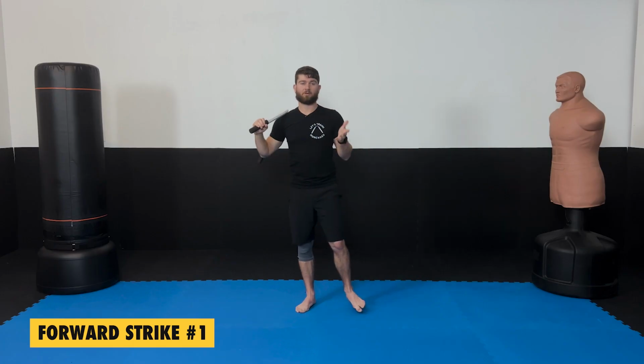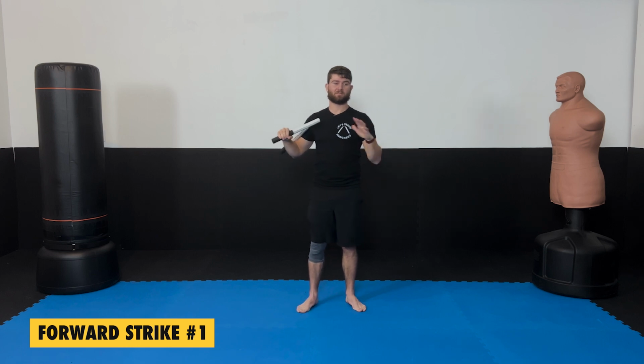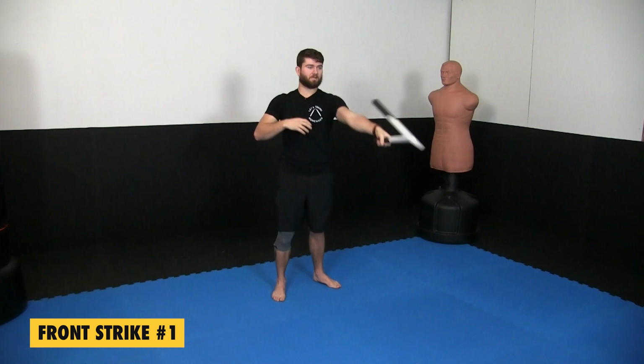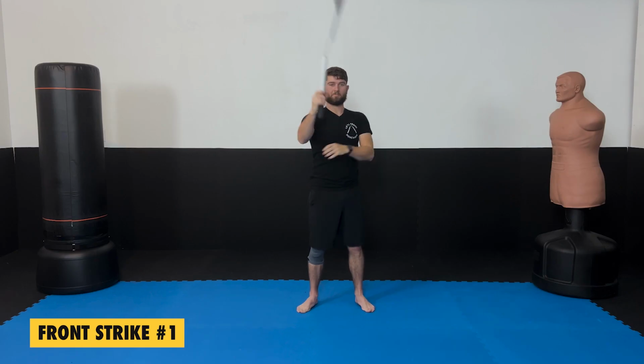Okay, so now what I'm going to do is call out a strike and we're going to randomly do it. So let's go ahead and start off with our front strike number 1. And we're just going to be switching each time. However you want to switch, I don't really care how you switch. You can switch with a downward strike, you can switch with an upward strike from here. Up to you.